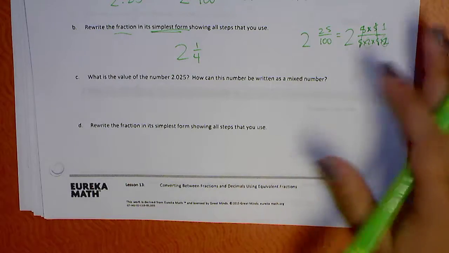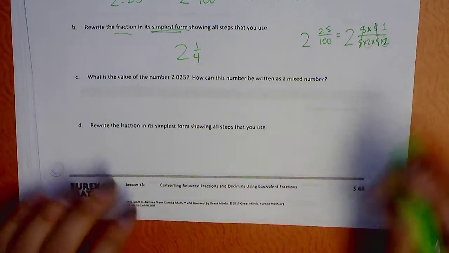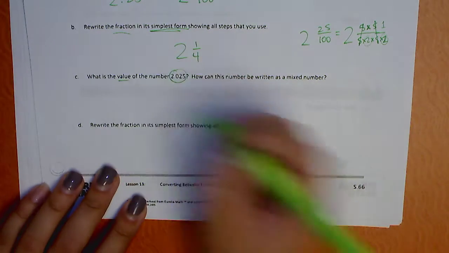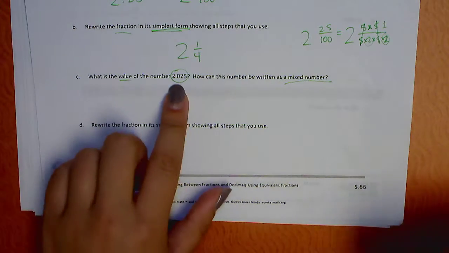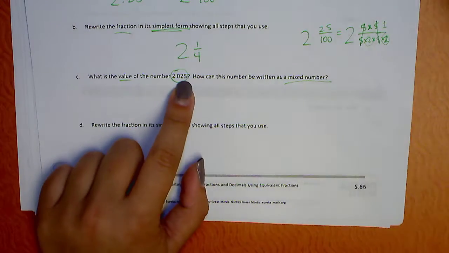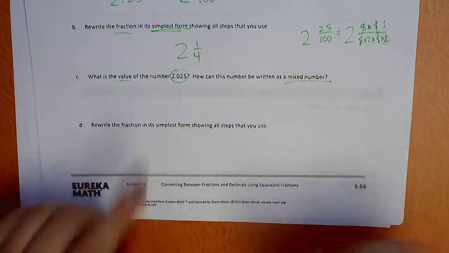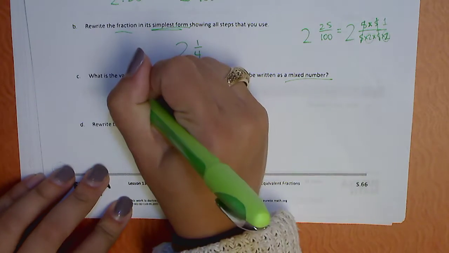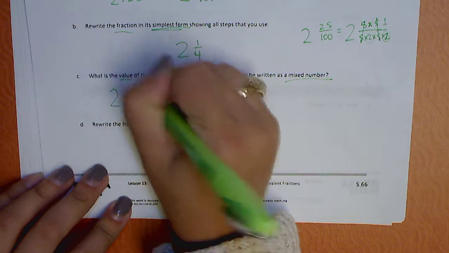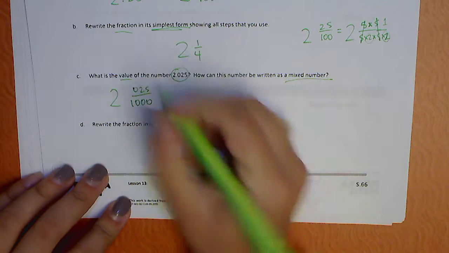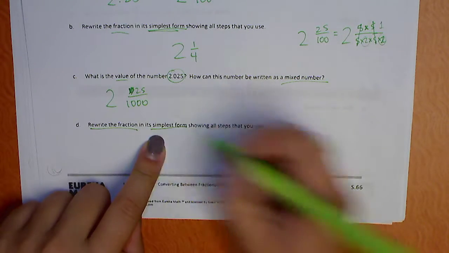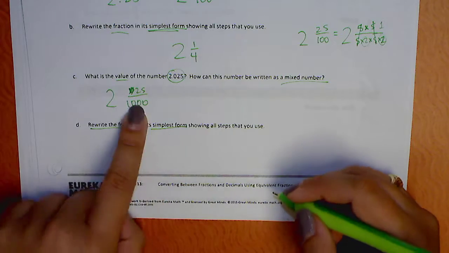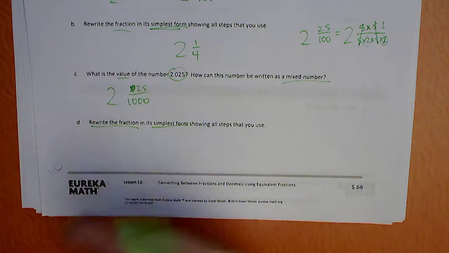All right. The value of the number 2.025, how can this number be written as a mixed number? 2.025 has 5 in the thousandths place. So 25 thousandths, you don't need this 0. And then when I rewrite the fraction in its simplest form, I'm going to change this fraction into a simpler fraction.